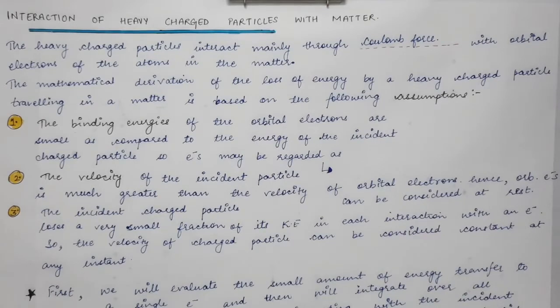There we studied that any nuclear radiation, when it enters a medium, starts interacting with the atoms of the medium. And while doing so, it transfers its own energy. The nuclear radiations or particles start transferring their energy to the orbital electrons, or you can say to the atoms of the medium.